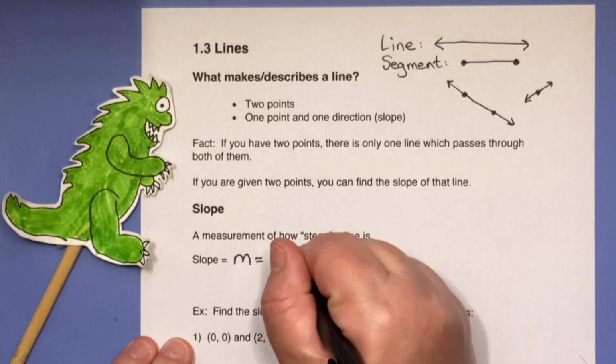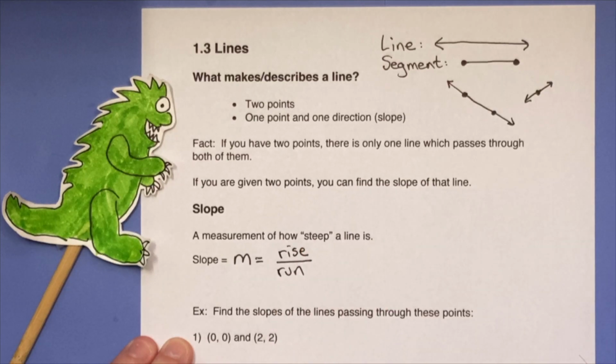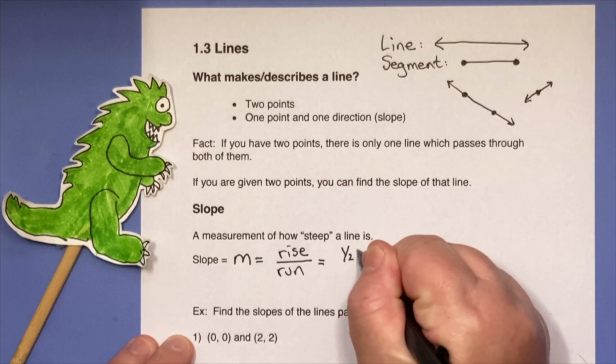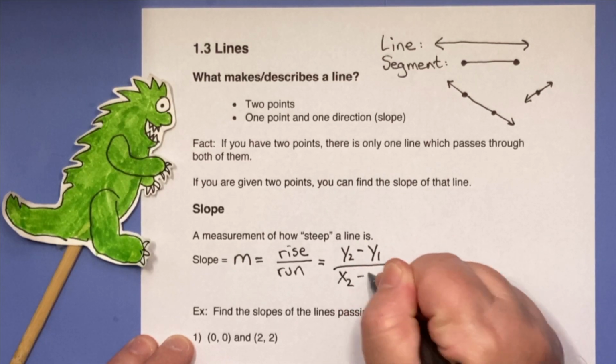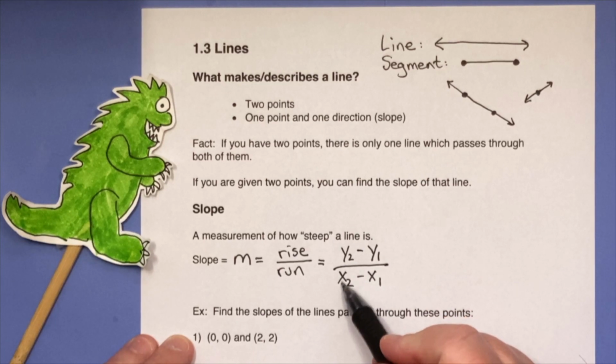A lot of people use the rise over the run to remember, and I'll remind you that the y's rhyme with the rise. So rise and y's go on top. So this is going to be y2 minus y1 over x2 minus x1. Now, does it matter which is which? Not really. What really matters is that the x's and the y's have to match up.